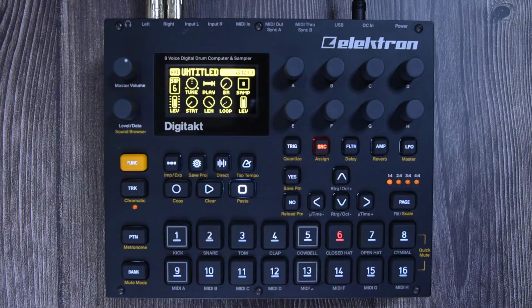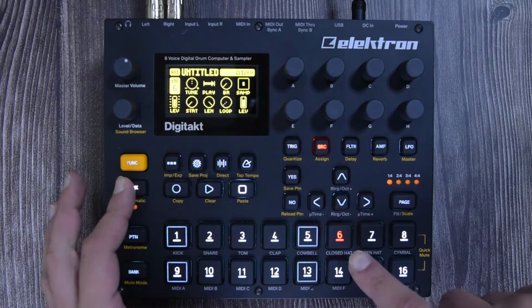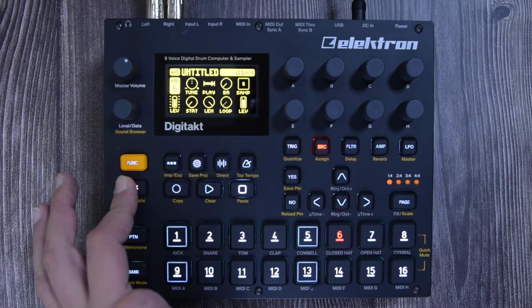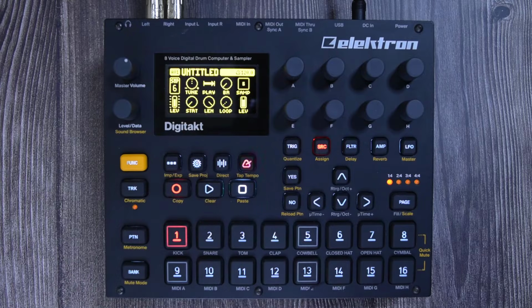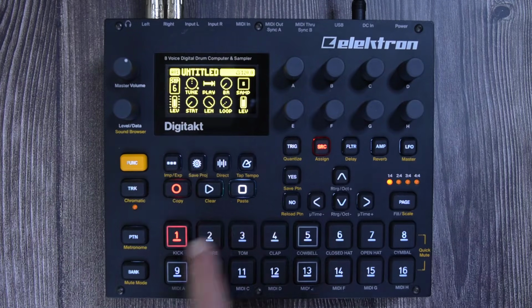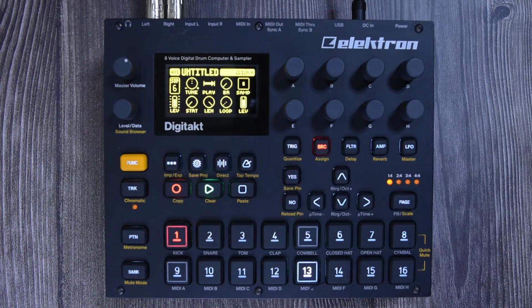Now, first, I need to give you an example. I'm going to be entering grid mode. I'm going to be making sure that I have the closed hi-hat selected. I'm just going to be adding one single lonely hat to the step number 1. And if I play it, it's just going to be like that.